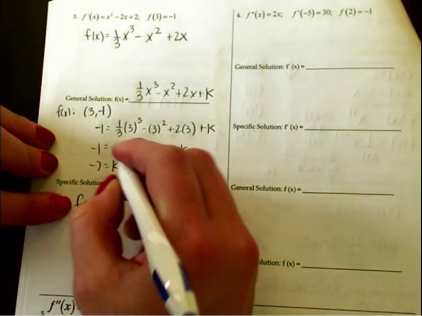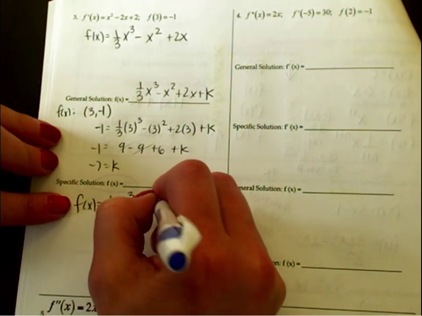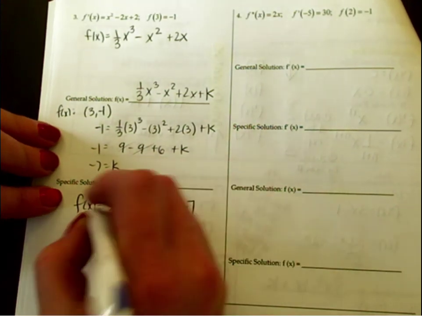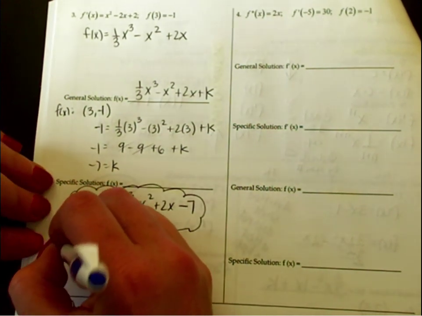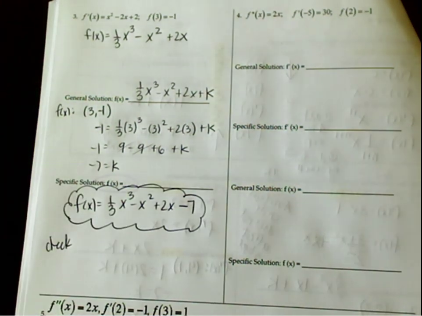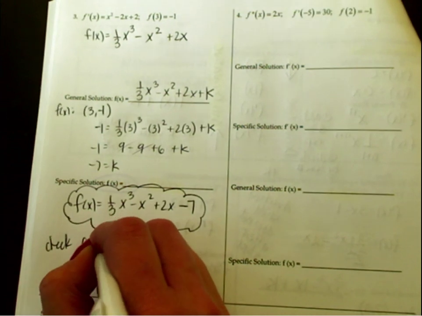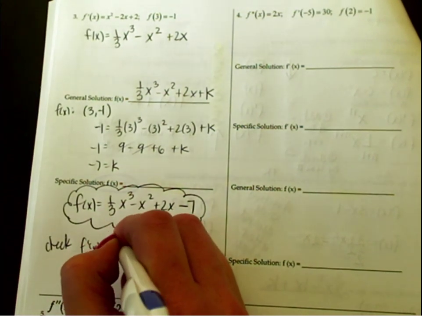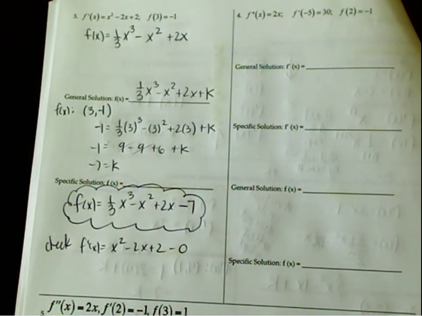F of x equals. Can I check it by doing the derivative? Yeah, you can. All right. Looks good.